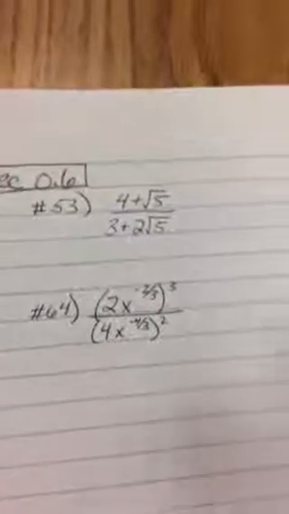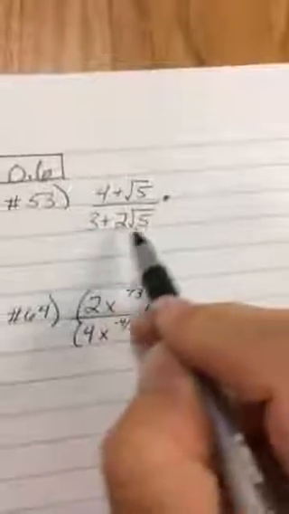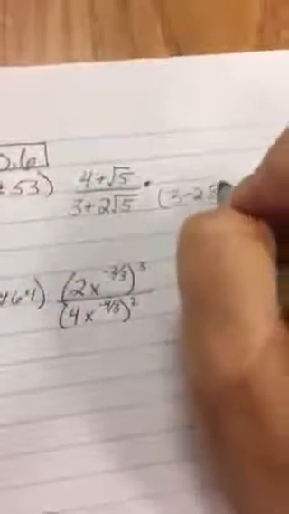All right, so for the top problem, hopefully you've just tried it, we're going to multiply by the conjugate of the denominator, 3 minus 2 root 5, over 3 minus 2 root 5, so that we make a difference of squares, and our square roots will cancel out. So let's FOIL out the bottom.